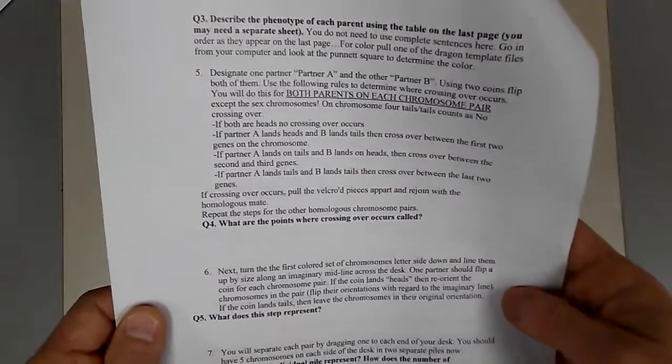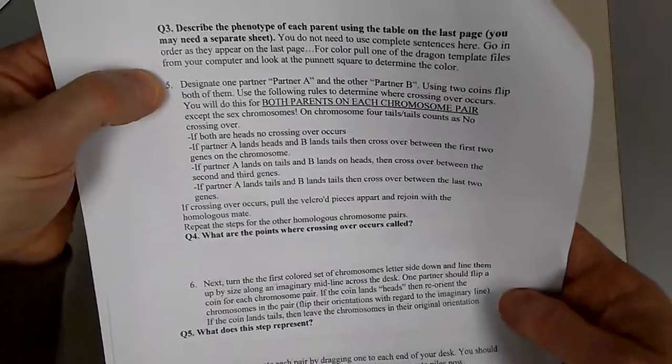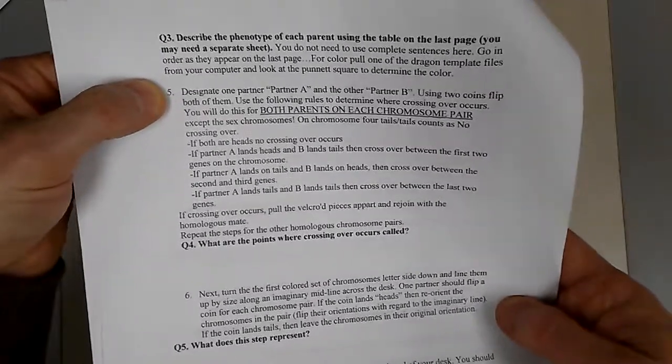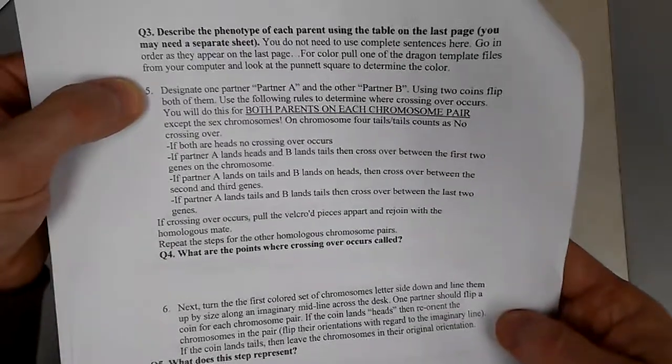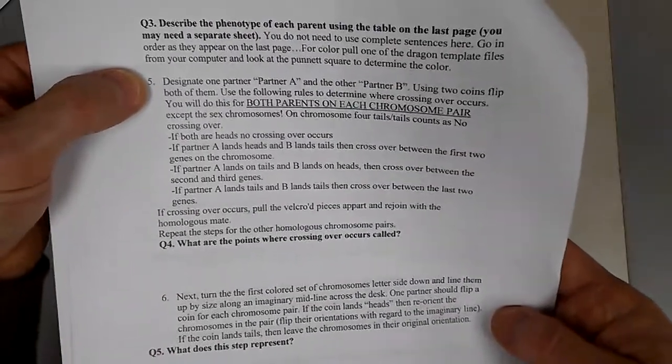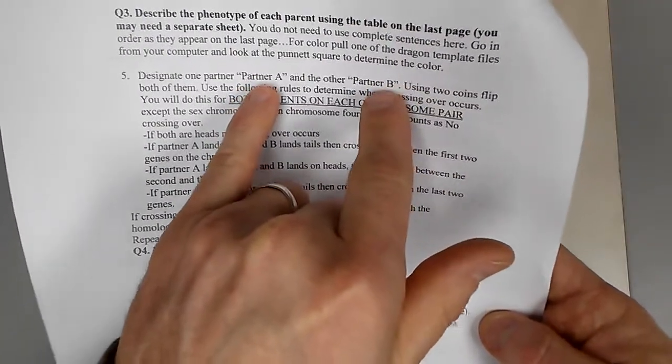Video to accompany the Dragon Lab that you are doing. This is to really describe the steps at step 5 to alleviate any confusion. At this point, we are going to simulate the crossing over that occurs during Meiosis I for a pair of chromosomes. For this, the two people in this lab that are partners will designate themselves partner A and partner B.